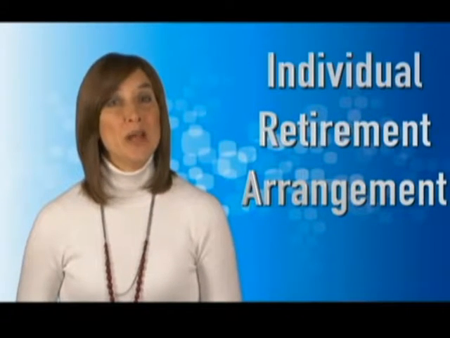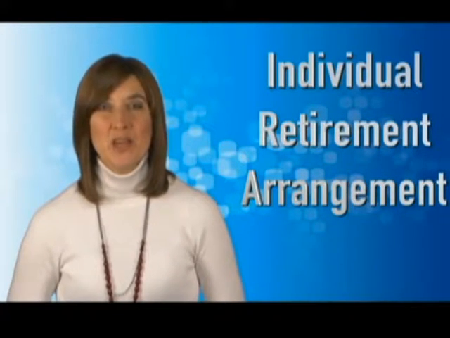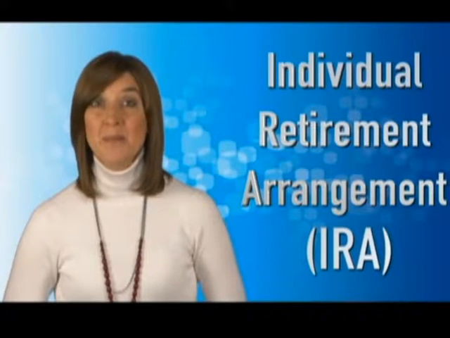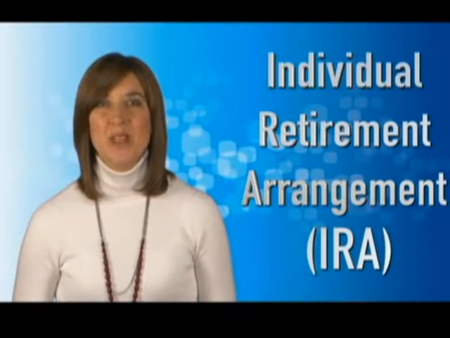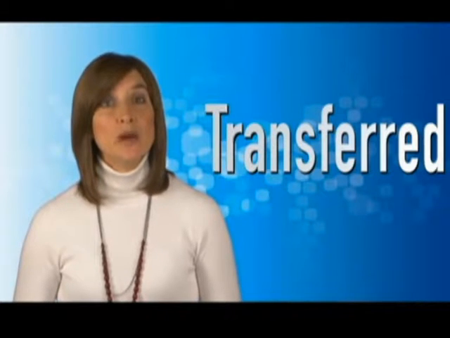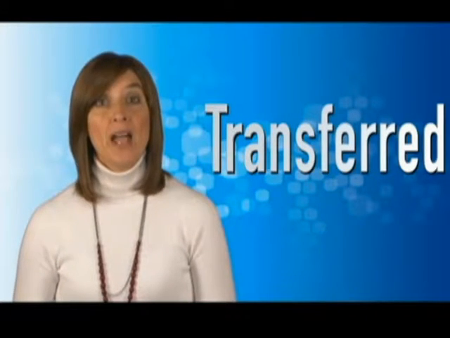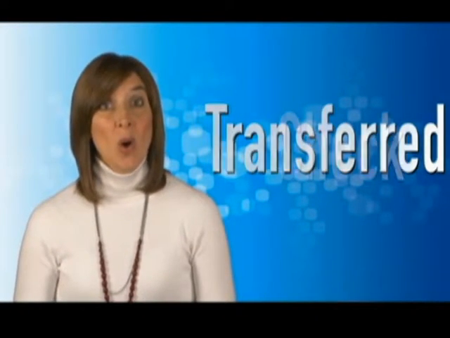Did you know that you can move funds from your individual retirement arrangement and retirement plan to another IRA or plan? There are two ways. You can have the funds directly transferred from one account to another IRA account or plan, or you can have a check sent directly to you. But if you do, you only have 60 days to deposit that check into the other IRA or retirement plan.